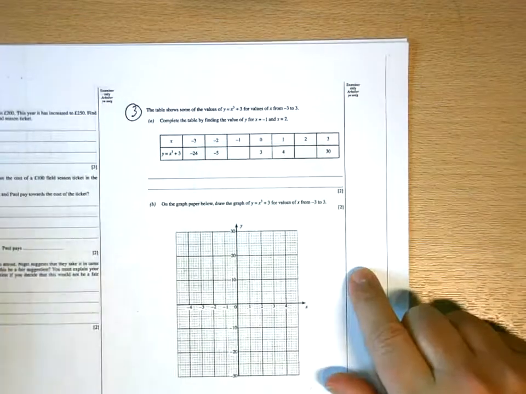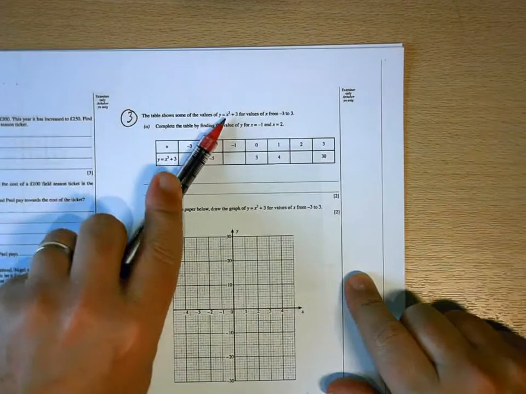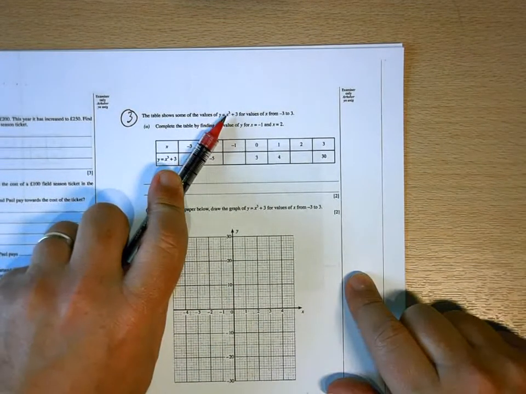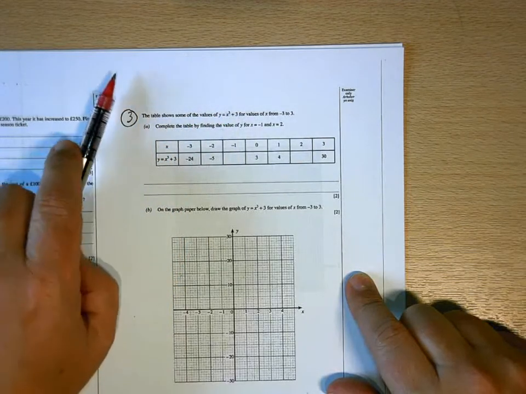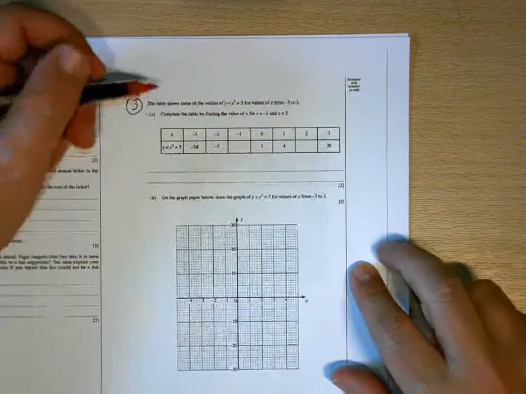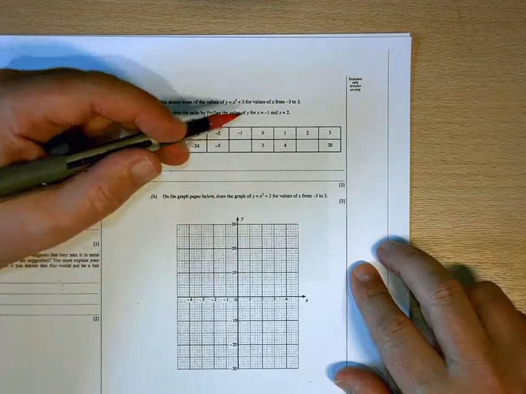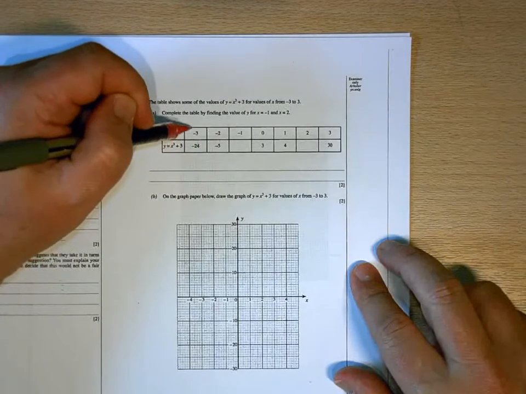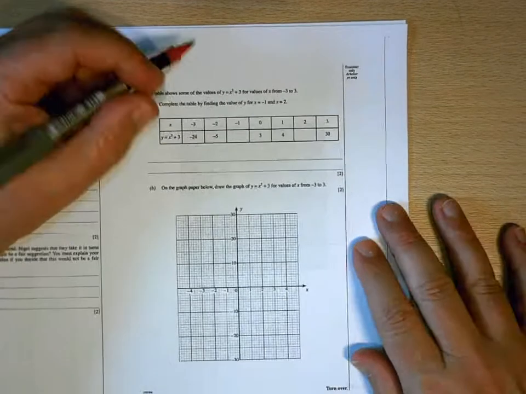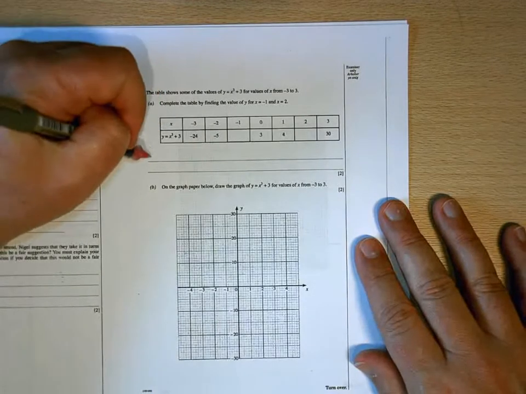Alright, question 3. This time it's a cubic graph, it's x to the power of 3, so it isn't going to be a smiley face. It's going to look a bit different from that. Again, we're dealing with negative numbers, so make sure choosing a test point we can get the right thing out. This time let's choose -2 as our starting point.